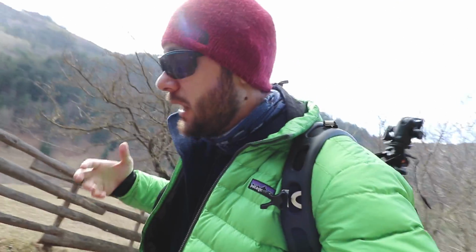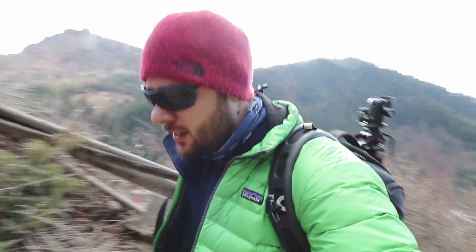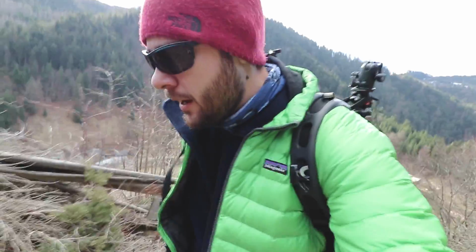So I thought to myself, man, that would look so cool with some cliffs and I would make some epic shots. But about 20 minutes before I reached this location, the sky started to clear.